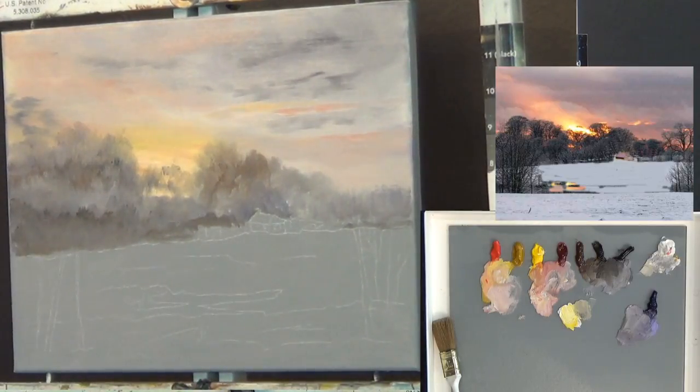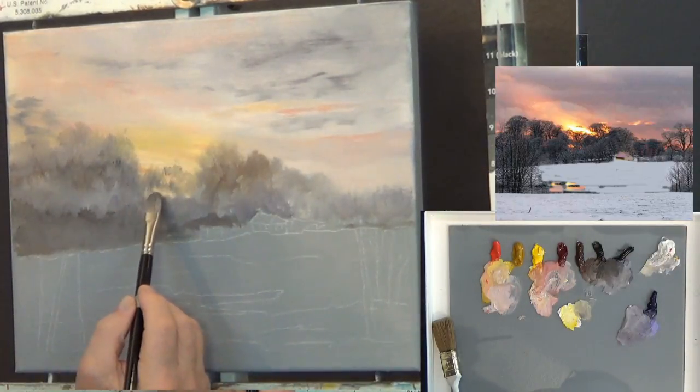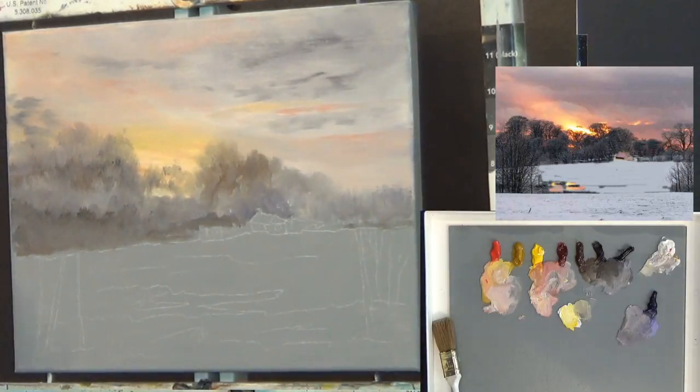okay, I think that's pretty good. At least you can see that it's showing through there. May not be perfectly matched to the color of the photograph, but then I'm not trying to match that photograph exactly. All right. Clean this brush out again.